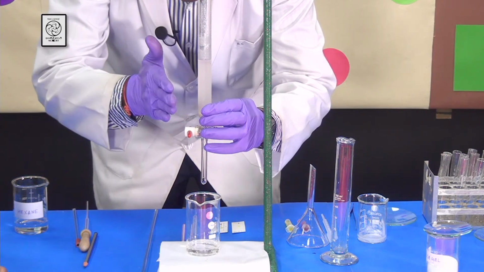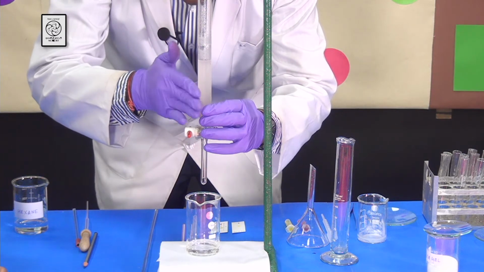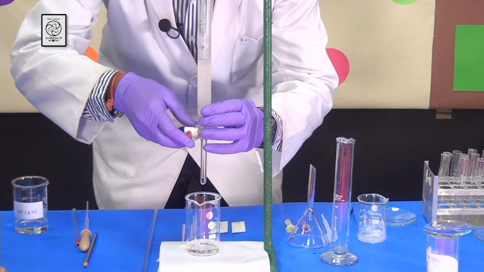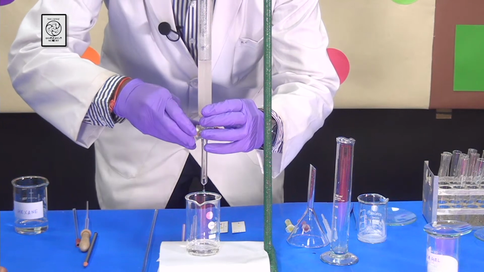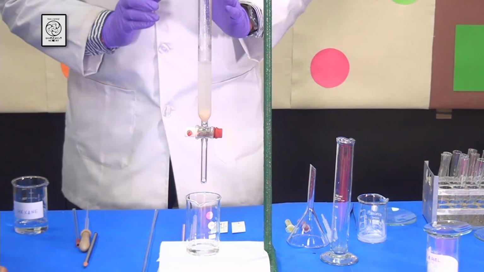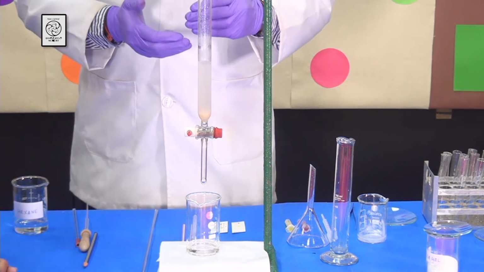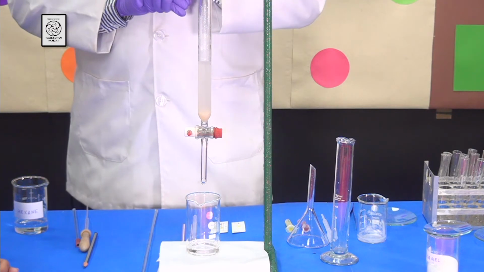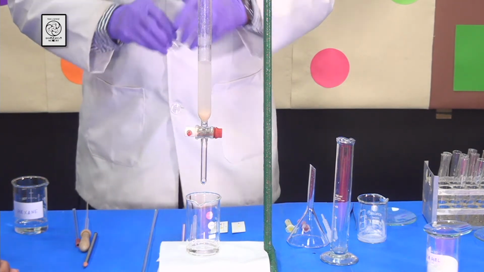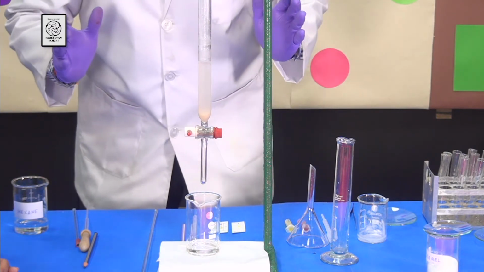Then one last time you can tap it nicely and make sure that the silica gel is packed very nicely. You can repeat this 3 to 4 times so that the silica gel can be packed properly. Now close the stopcock and let's do the experiment.